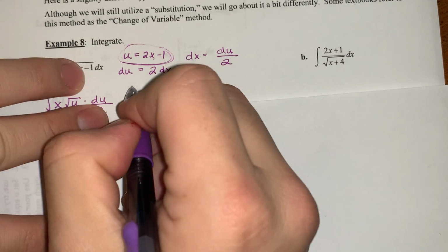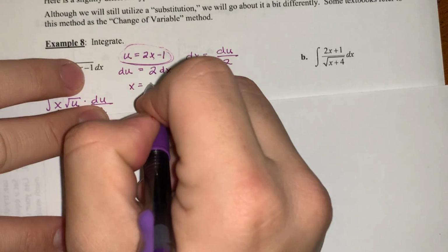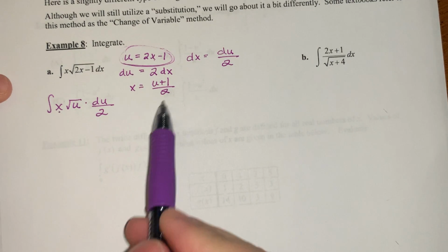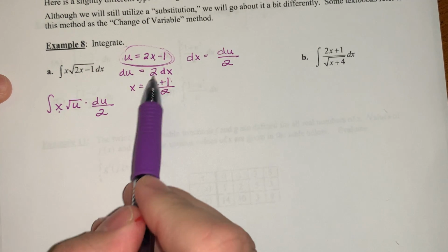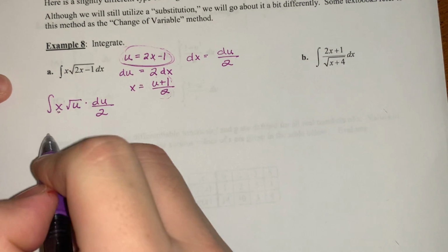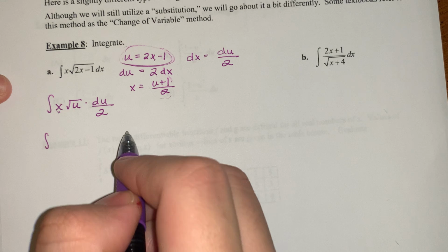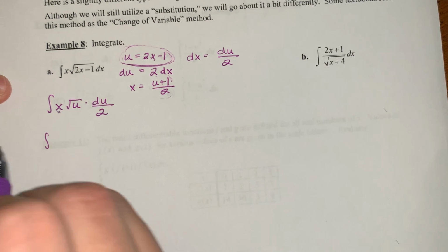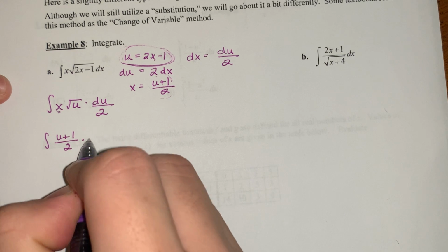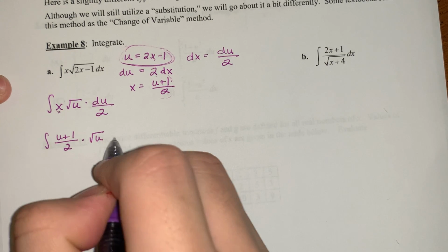So let me write that over here. I have x is equal to u plus 1 over 2. Now that I have this by itself, I can substitute this in place of x, right? And it'll work out nicely. So then I'm going to have the integral of, now that I know that x is u plus 1 over 2, if I do that substitution, isn't everything now in terms of u?